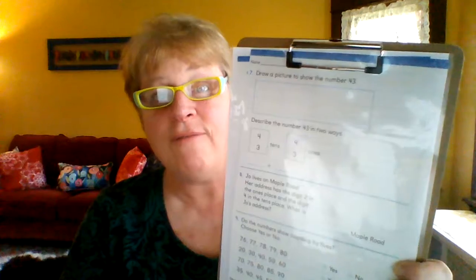All right, let's move on to our next page. Erase my chart here. And then we're going to do a little bit of review from what we've done before. We want to draw a picture to show the number 43. Do you remember how we do that? How do we draw 4 10s and 3 1s? Right, we can use the pictures for the manipulatives. 4 10s are 4 10 sticks and 3 1s. That's 43.